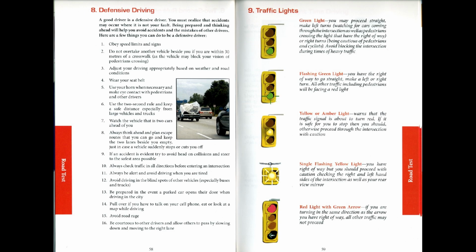Defensive driving. A good driver is a defensive driver. You must realize that accidents may occur where it is not your fault. Being prepared and thinking ahead will help you avoid accidents and the mistakes of other drivers. Here are a few things you can do to be a defensive driver.